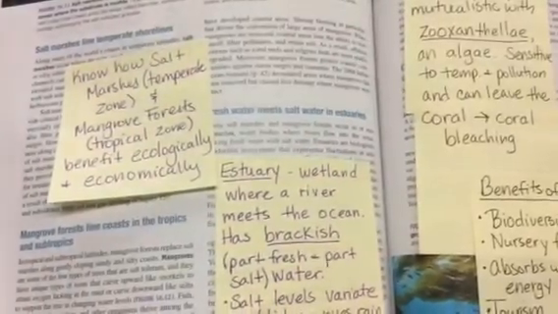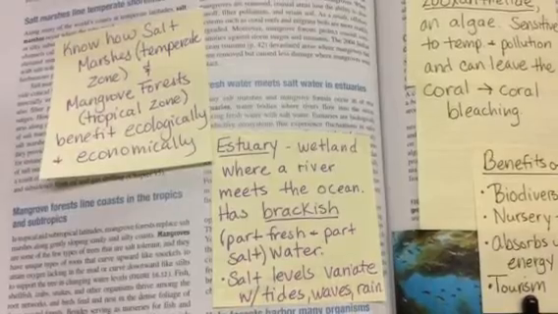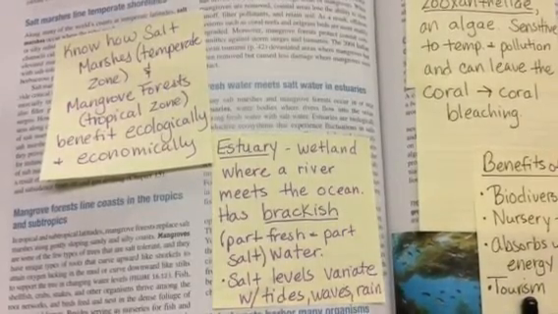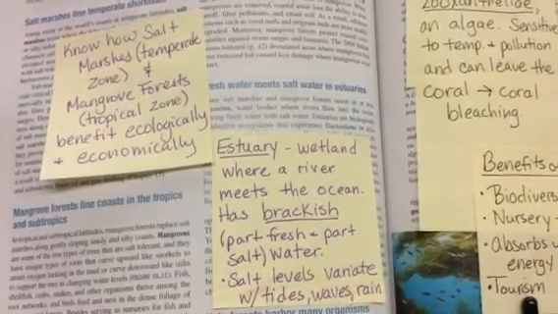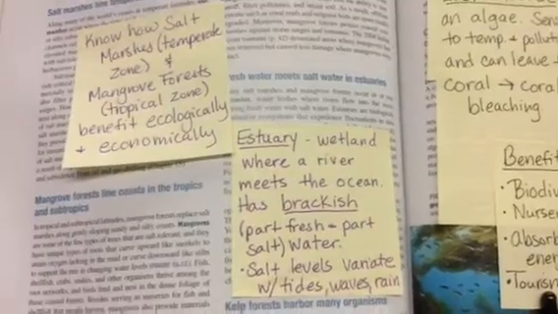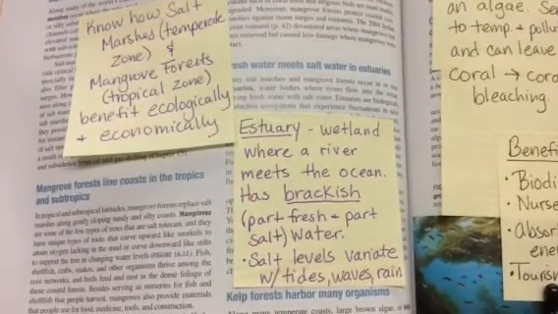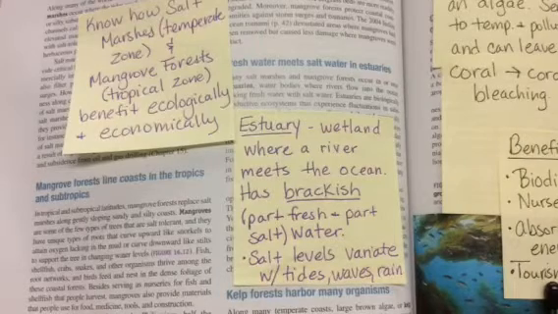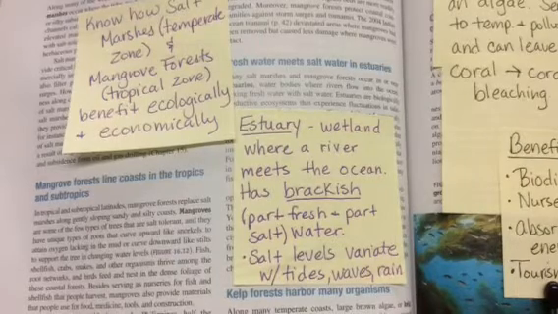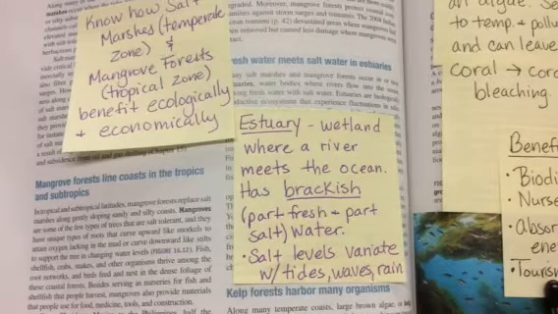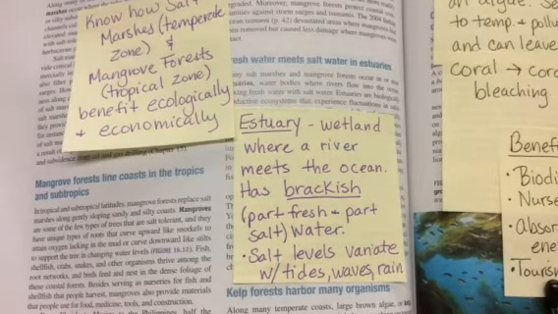You need to know that an estuary is a wetland where a river meets the ocean, and it has brackish water that's part salty, part fresh. Now, in an estuary, like a salt marsh or mangrove forest, the salt levels vary. Sometimes the salt levels will be high when it's high tide or lots of waves. The salt levels will lower when there's lots of rain for fresh water to dilute the salt levels. So understand that.